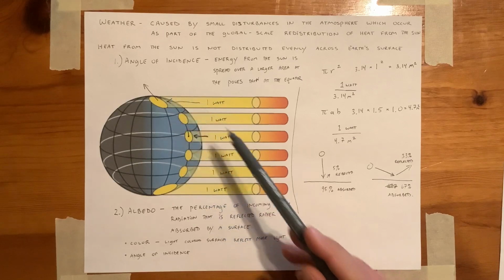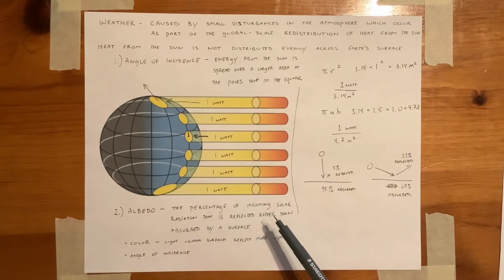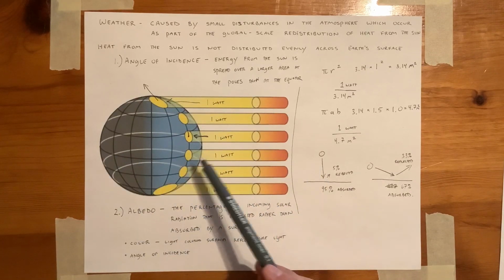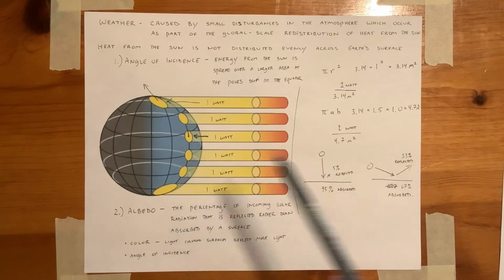It bounces right off. So those two ideas cause the equator to be much warmer than the poles at any given time.